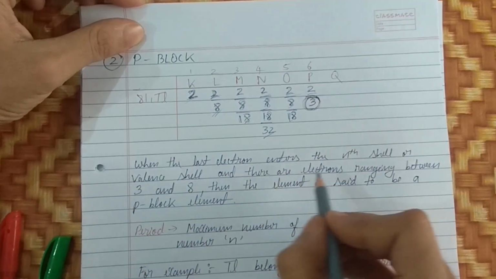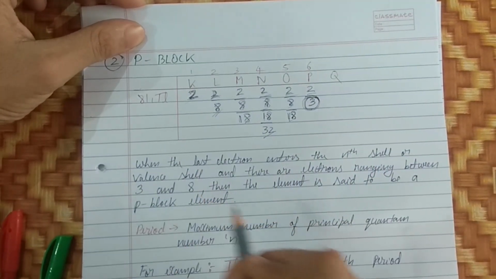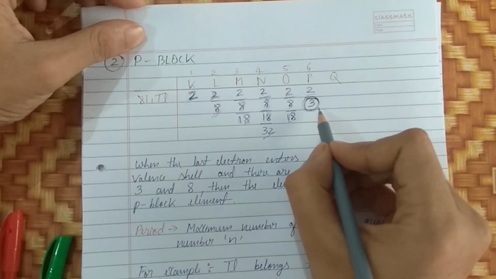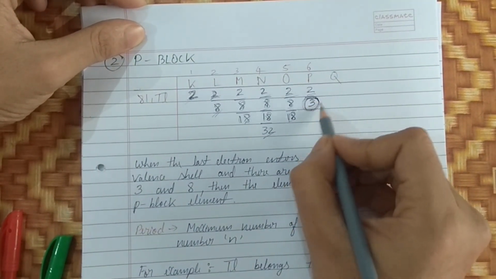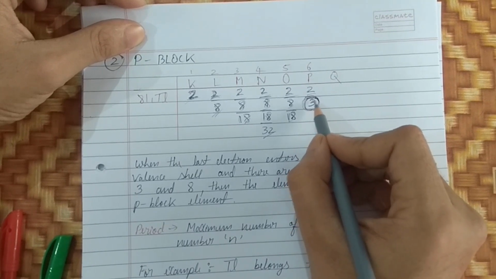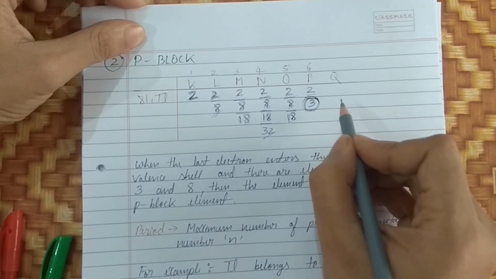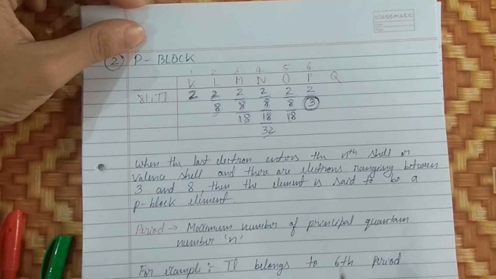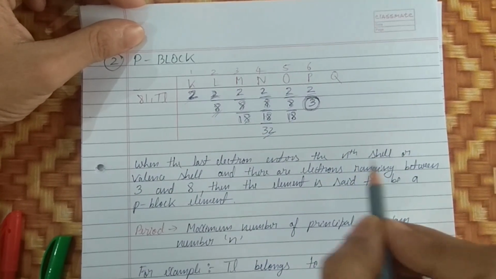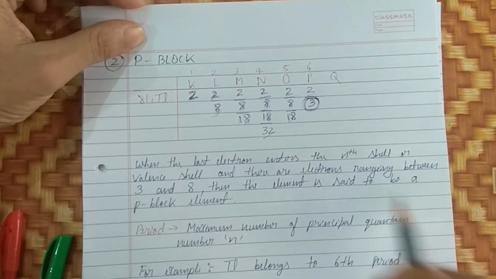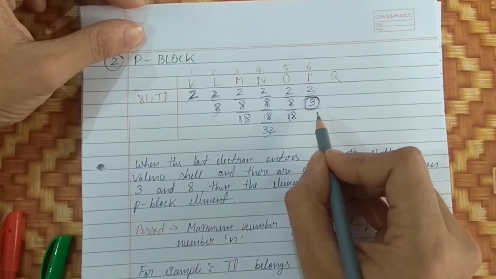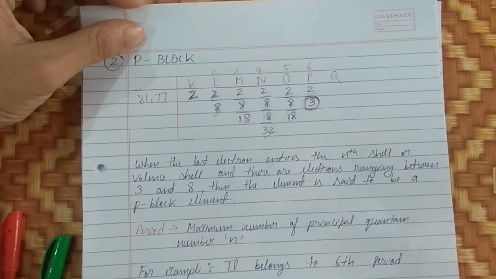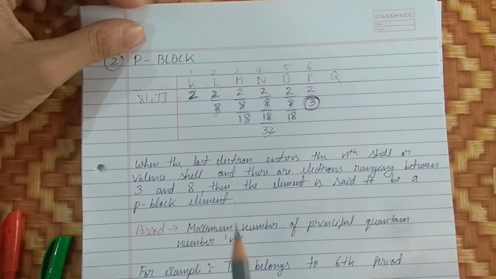So when the last electron enters the nth shell or valence shell, and the electrons range between 3 and 8, that is 3, 4, 5, 6, 7 or 8, then in this case the element is said to be a p block element. When the electron enters the last shell or valence shell and the electrons range between 3, 4, 5, 6, 7 and 8, then it is said to be a p block element.